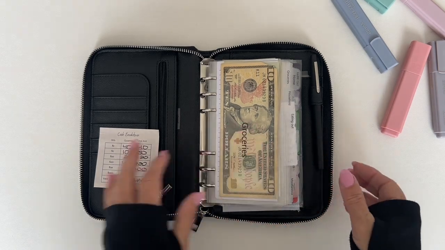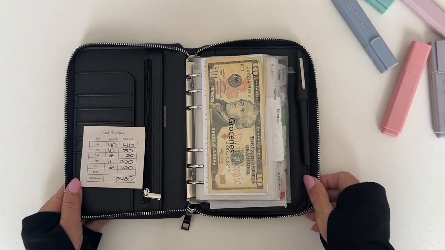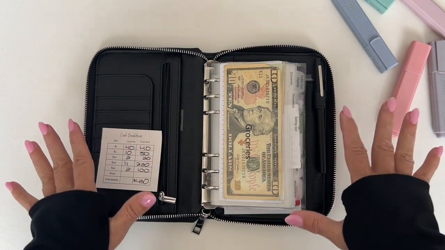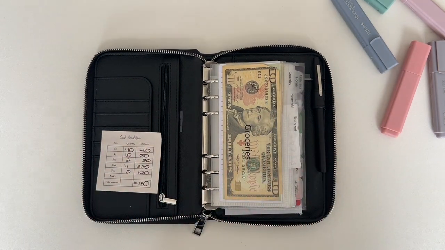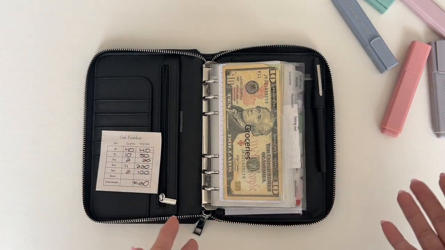When I first started, I used to take my cash envelopes and throw them, and I'd say, this is so stupid, I'm never doing this again. I don't know who invented this, but I don't like it. And I used to get super upset, like really, really mad, because I wasn't following it correctly.